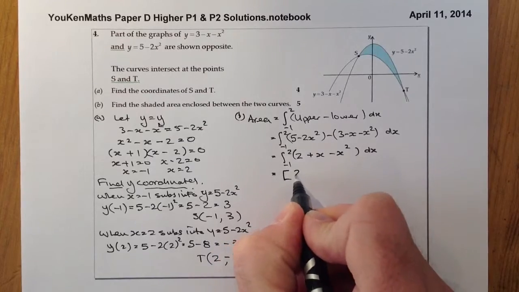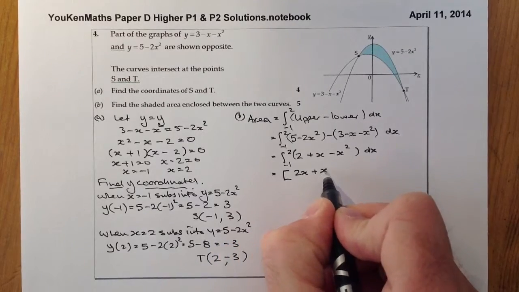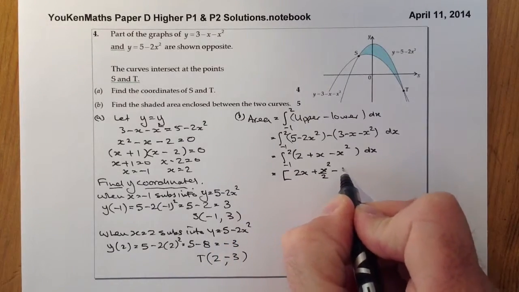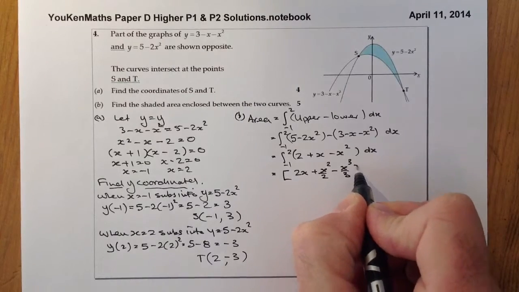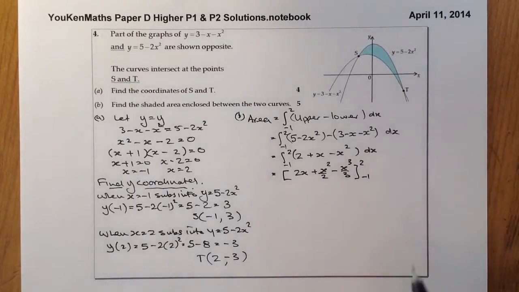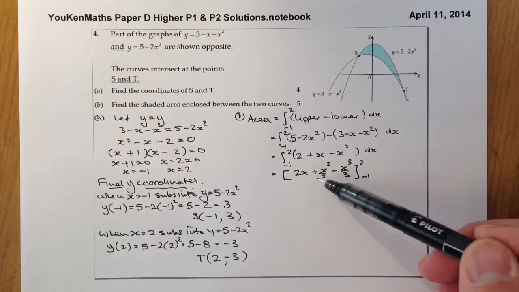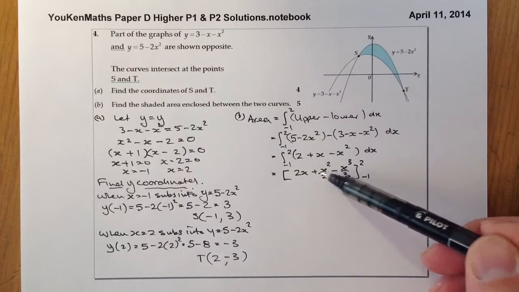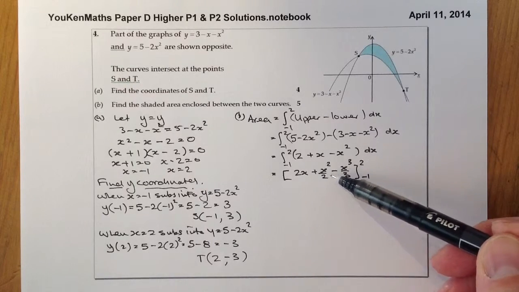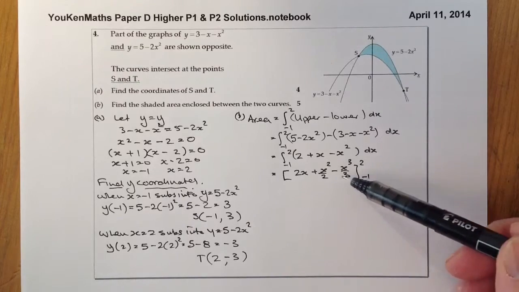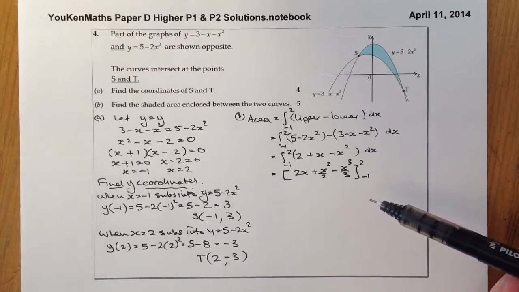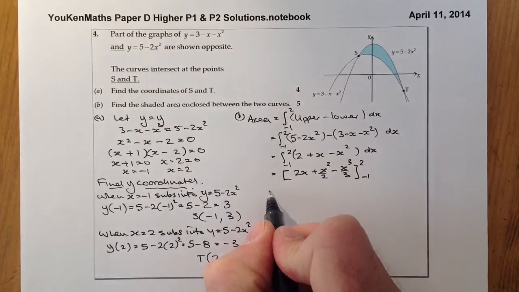So integrating, that will give me 2x, plus x squared all upon 2, minus x cubed all upon 3. The limits of integration are still the 2 and the minus 1. Now I'm going to substitute these values into this expression here. First I'll substitute the 2 in, and then I'll subtract the -1 being substituted in, and that should work out the area for me there.